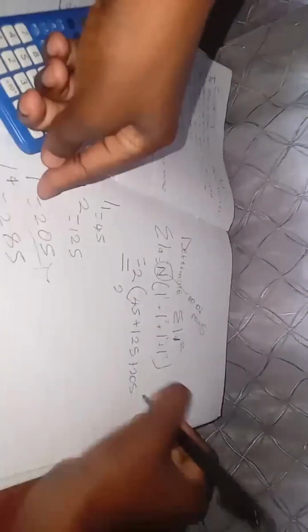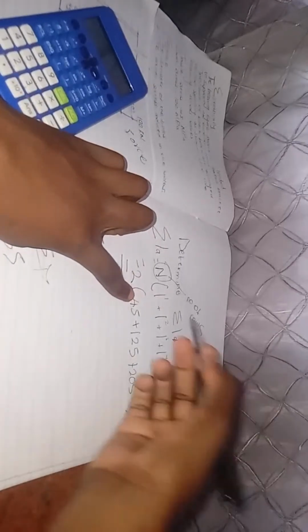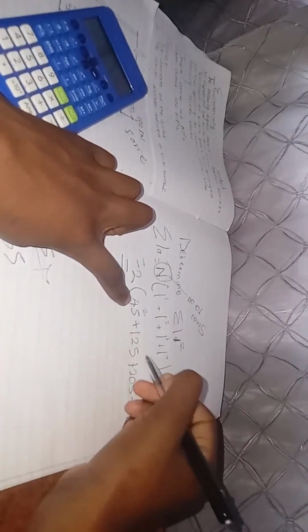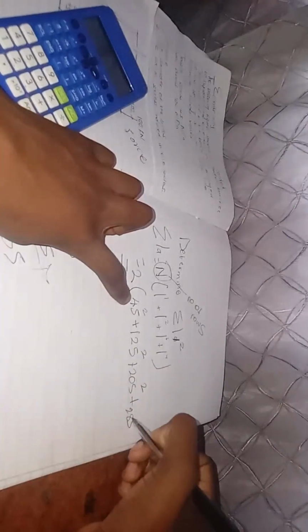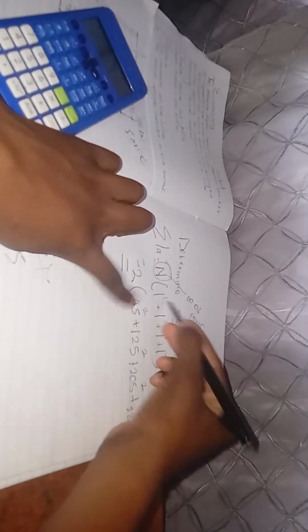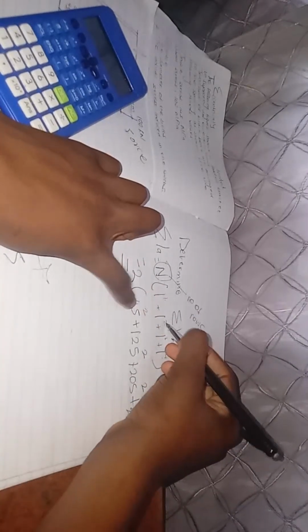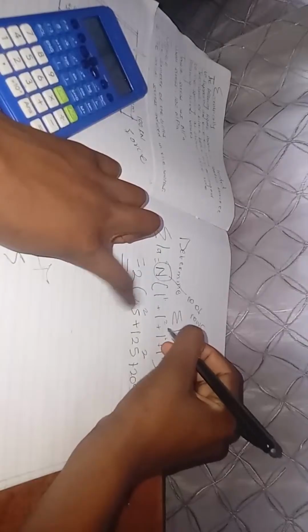This is 45, plus 125, plus 205, plus 285. So each and every number, we are going to square it. Remember here I said we determine the sum of L squared. So each and every number you need to square it. 45 you square it, 125 you square it, 205 you square it, 285 you square it. On the formula you can say it's L1 squared, meaning it's L squared for the first bolt, L squared for the second bolt, and so on.